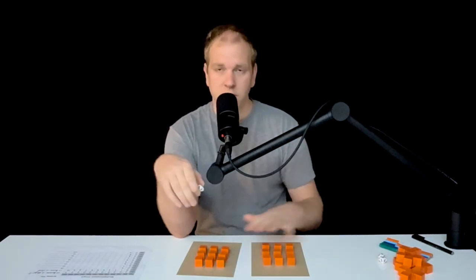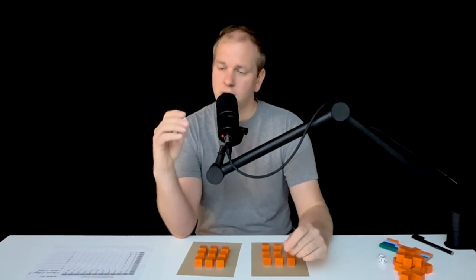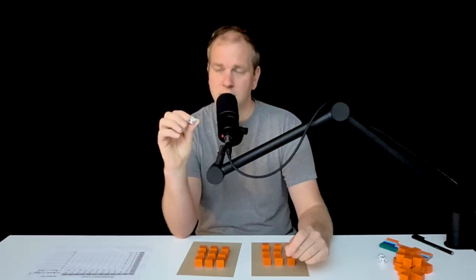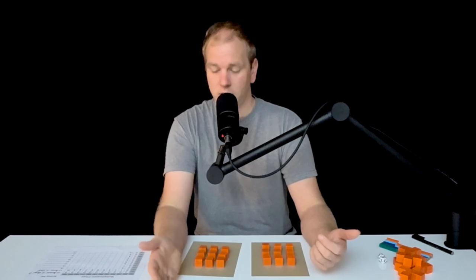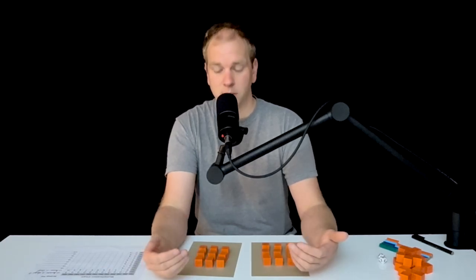Now at this point, after you've modelled and showed how the doubling works, give every student a 0 to 9 sided dice and then send them off to practice. So they simply take their dice, off they go, they roll it and practice doubling it by 2.